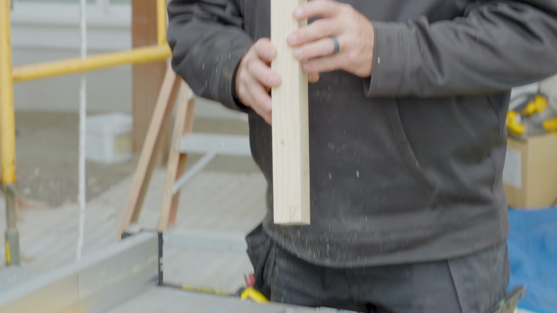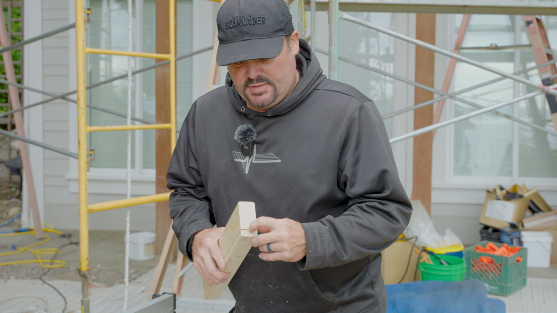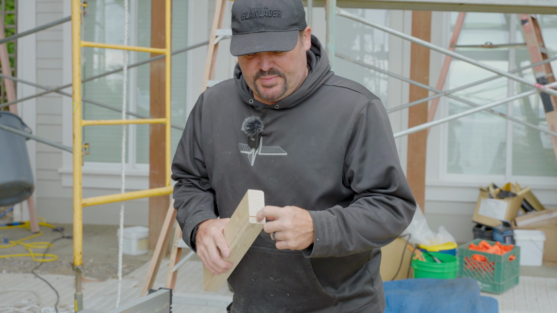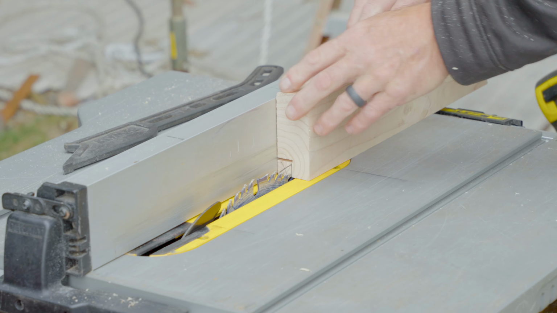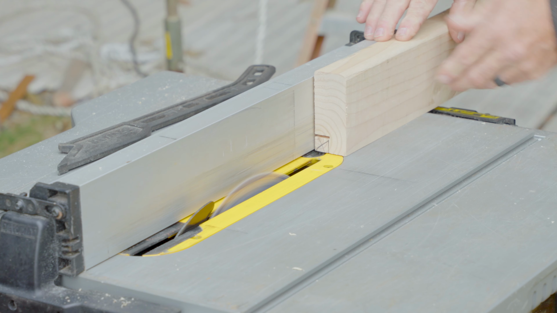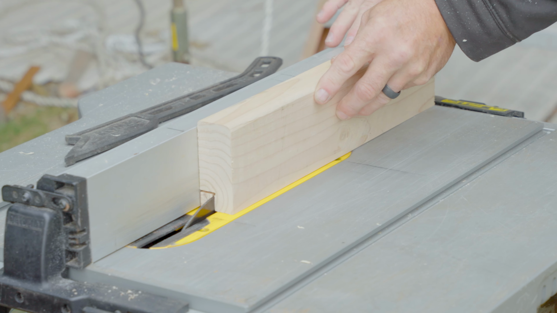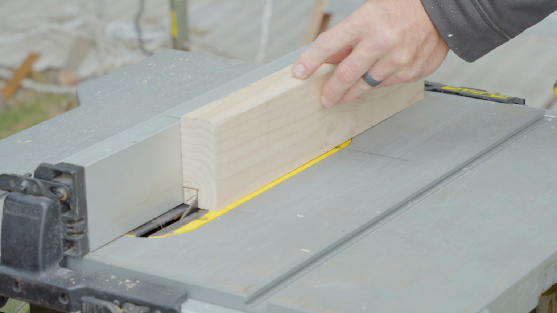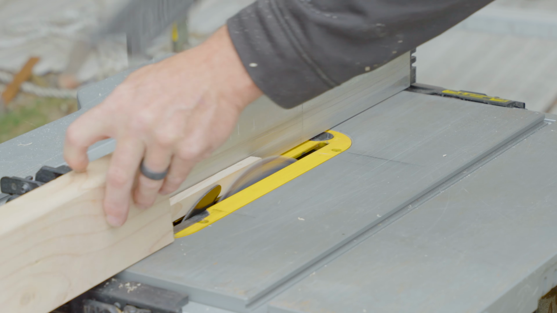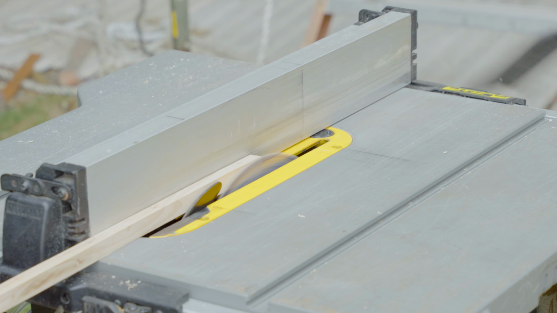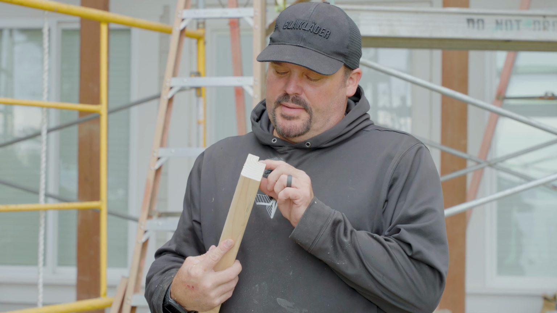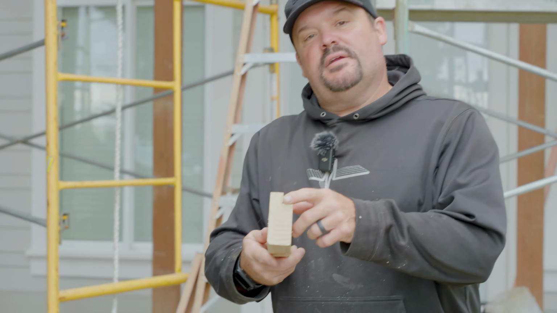And now that I have that side cut out, I'm gonna go ahead and mark and set the fence. I've already marked it, but I'm gonna set the fence to this side and I'm gonna rip this through. And there's your rabbet. Actually, it looks like my blade is a little too deep right here.